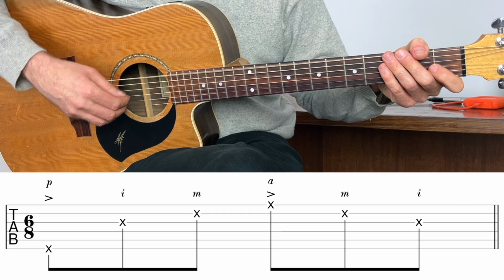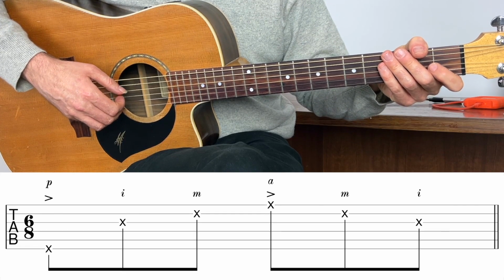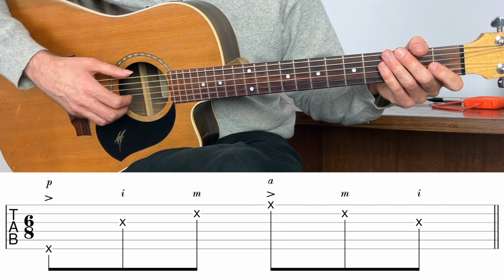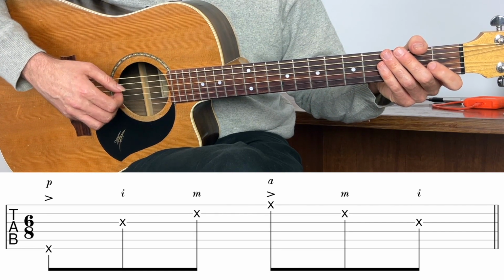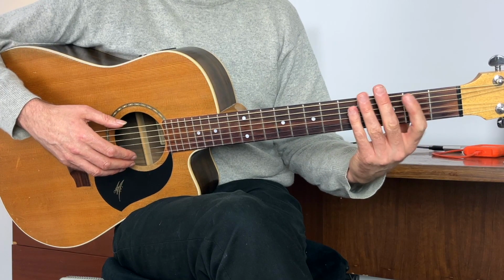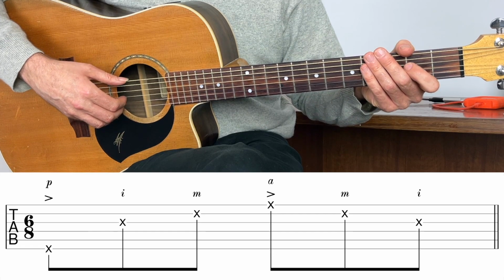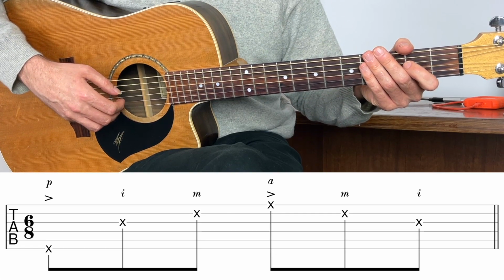Let's have a look at the first pattern, which is going to be very simple. We're simply going to pluck from the 6th string to the 3rd, to the 2nd, to the 1st, back to the 2nd, back to the 3rd. That's the string order: 6, 3, 2, 1, 2, 3. I'm just going to lightly mute the strings with my fretting hand so we can focus on the pattern and the picking hand. Again, it's 6, 3, 2, 1, 2, 3.